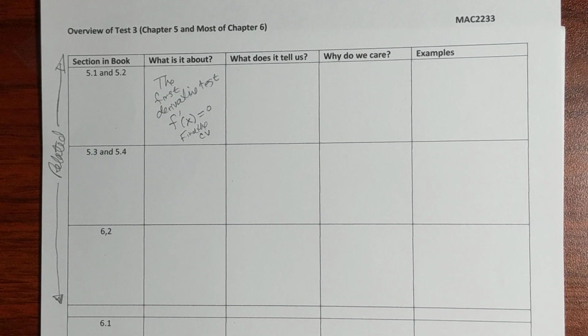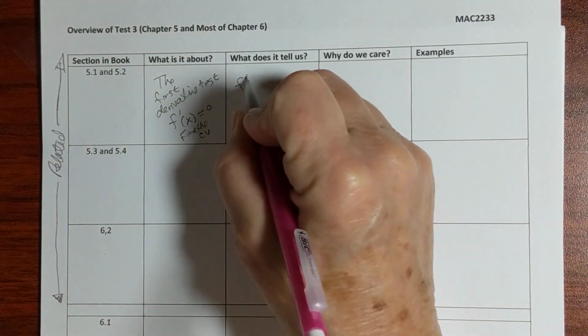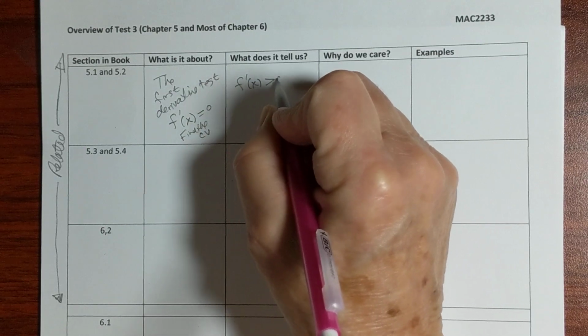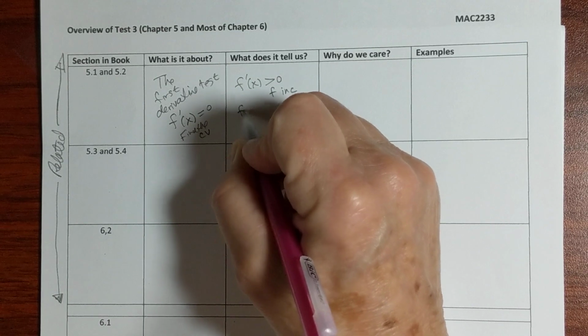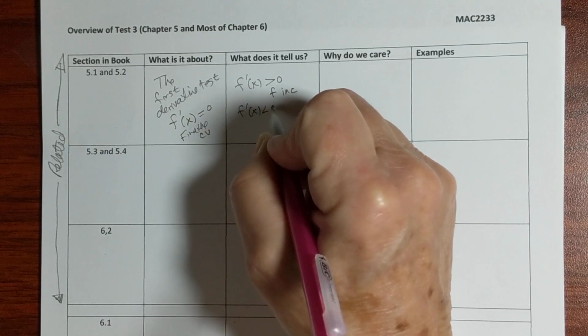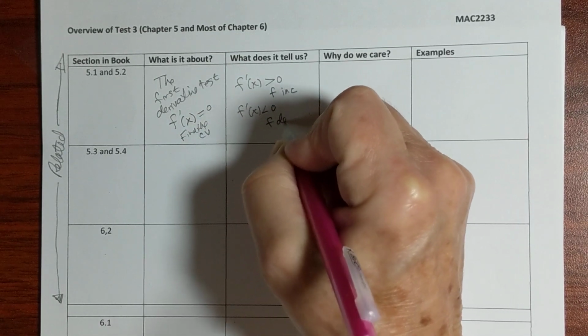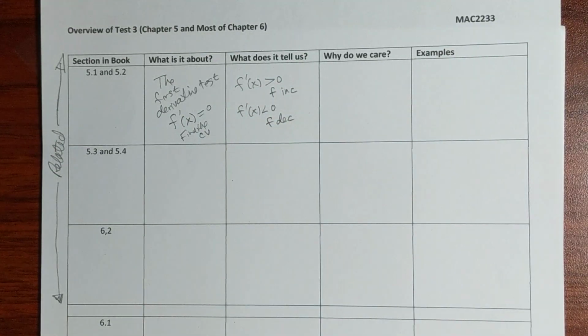So what does it tell us? Well, basically it tells us when a function is increasing or decreasing. When the first derivative is positive, then the function itself is increasing, and when the first derivative is negative, then the function itself is decreasing. So that's what it tells us.